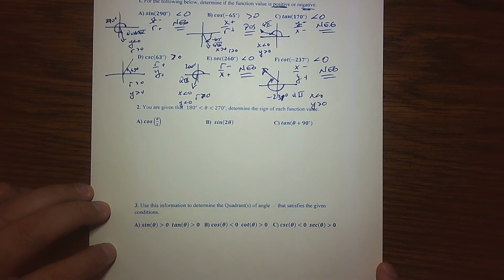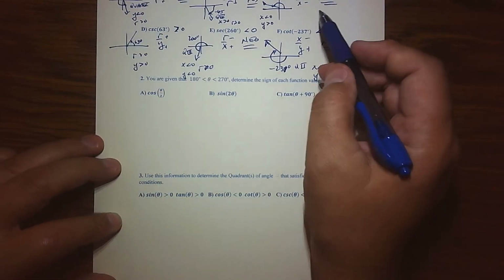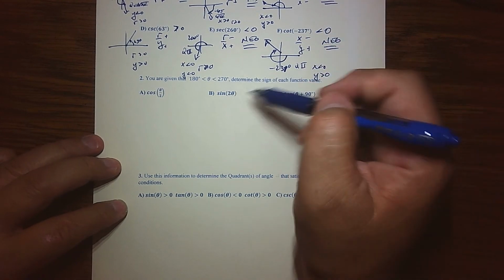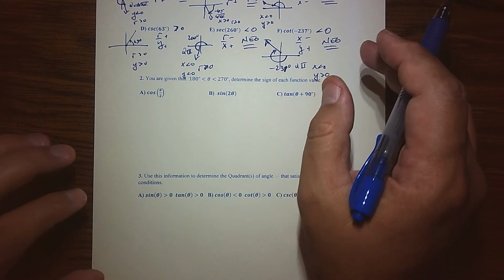Alright, you guys, let's take a look at another round of problems here. Again, what we're going to be doing is figuring some stuff out without a calculator. In the next stanza, we've got to really put our thinking caps on.